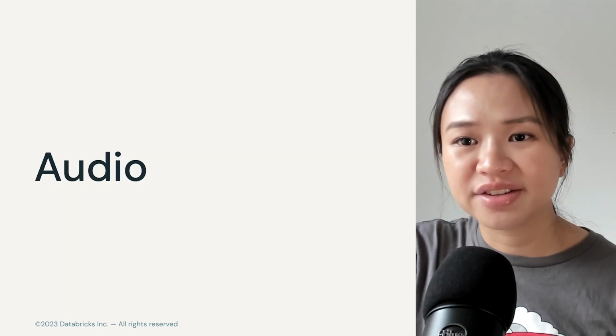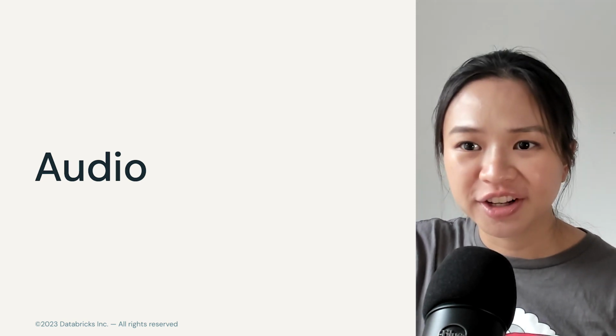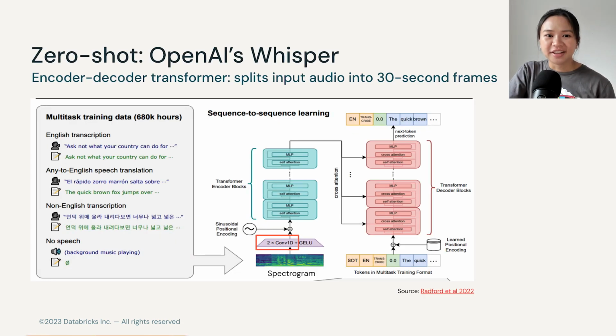Now that we have discussed few-shot learning multimodal models for computer vision, what about audio? Again, the most commonly cited zero-shot example for audio is OpenAI's Whisper model. Unsurprisingly, it uses an encoder-decoder transformer architecture. It also uses a convolutional neural network to reduce the input audio dimensions.